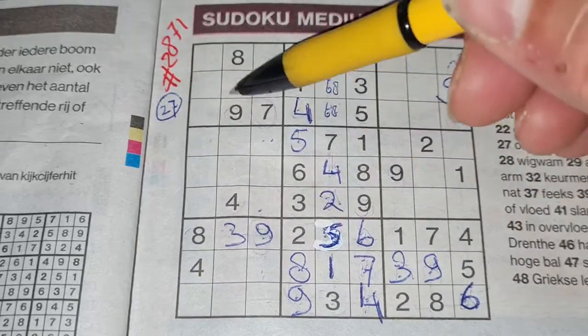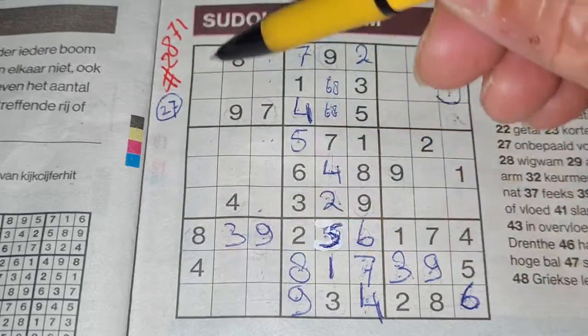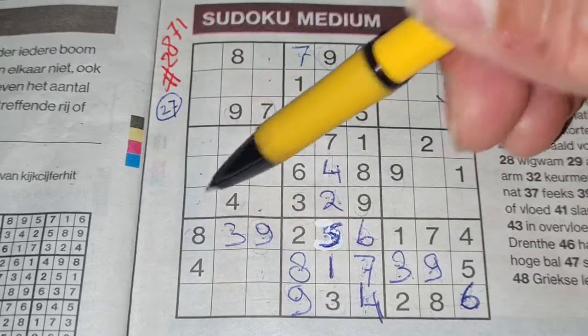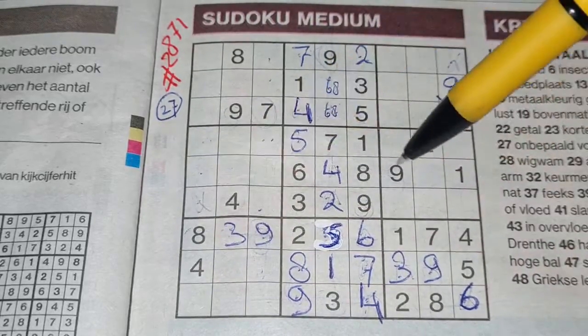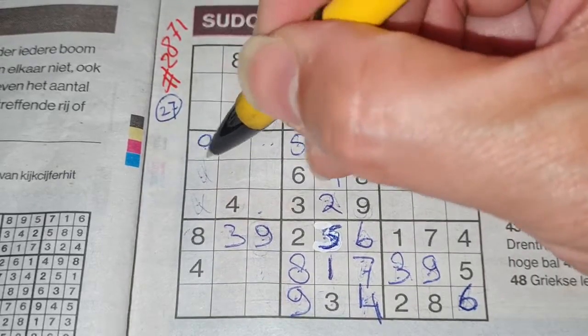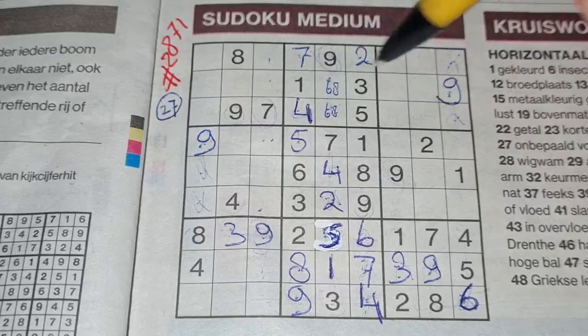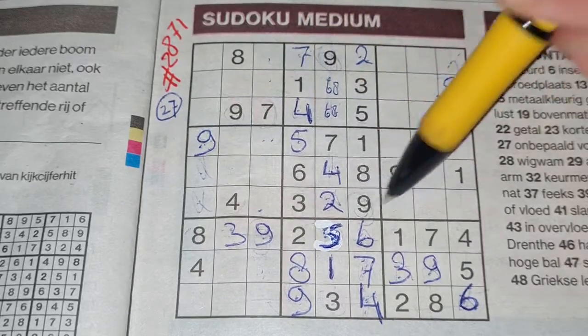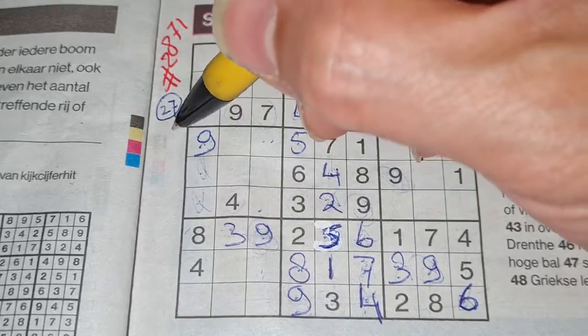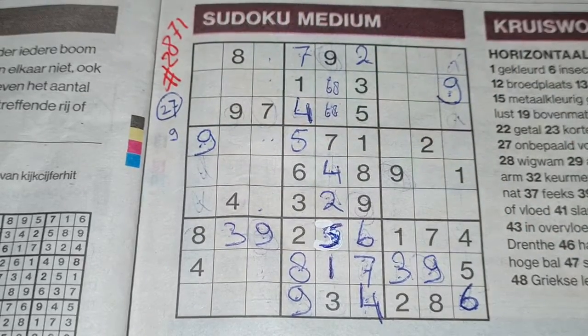9 in the third column, 9 in the second column. So in the first column, the only 3 places for the 9 should be here, here, or there. We see there 9, no 9 there. Here 9, no 9 there. The only place for the 9 should be there. And all the 9s are used, I can see. Digit number 1, number 9. Alright.